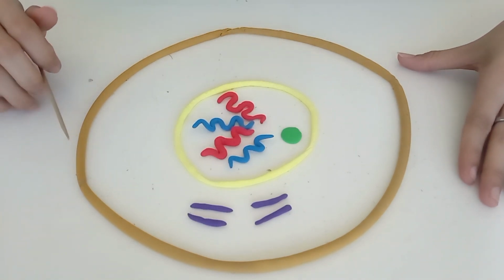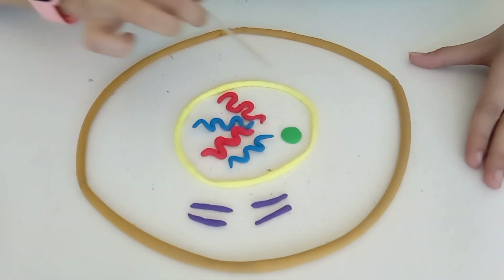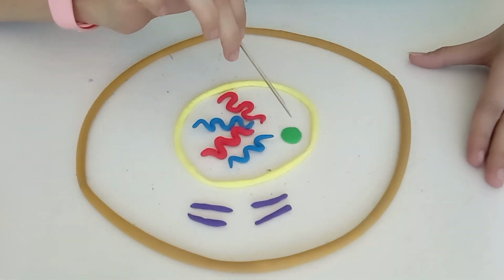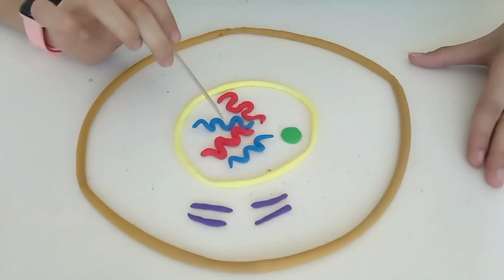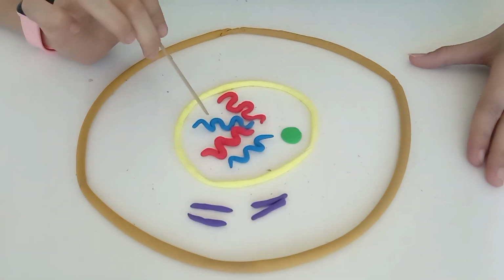First, we have the cell membrane, the centrioles, the nucleus, and the nuclear envelope. This green is the nucleolus, while this red is the maternal chromosome and blue is for the paternal chromosome. Let us proceed to the different stages of mitosis.